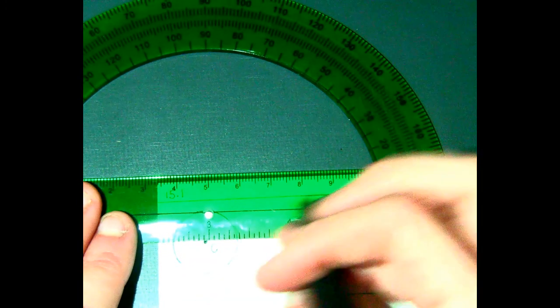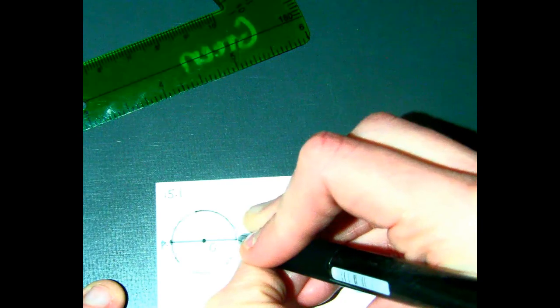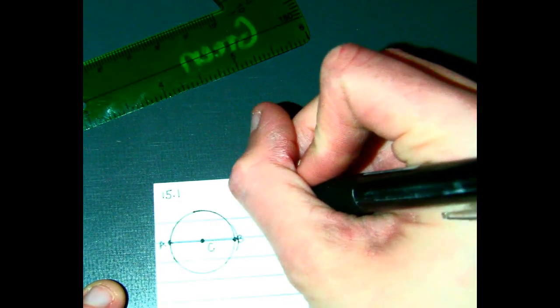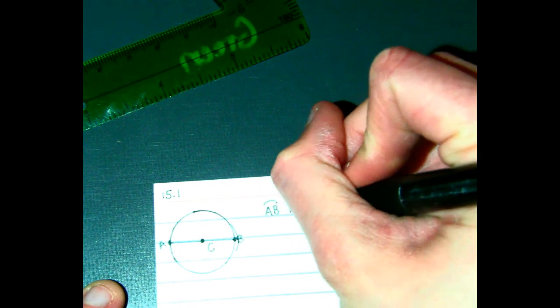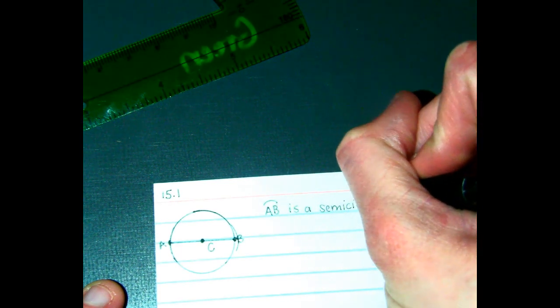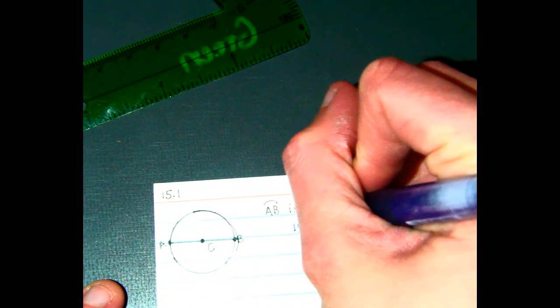And then you're going to draw a diameter. That's what a semicircle is. A, B. So AB is a semicircle. A semicircle is 180 degrees.